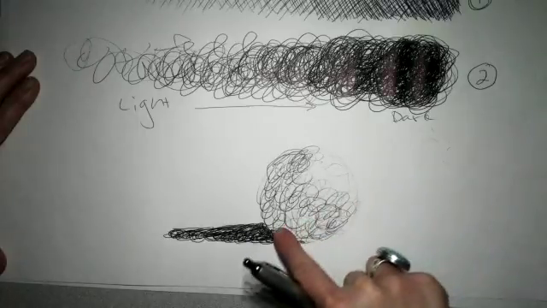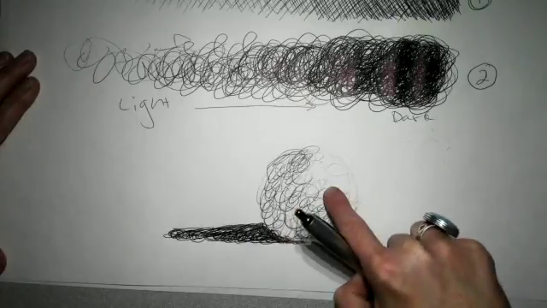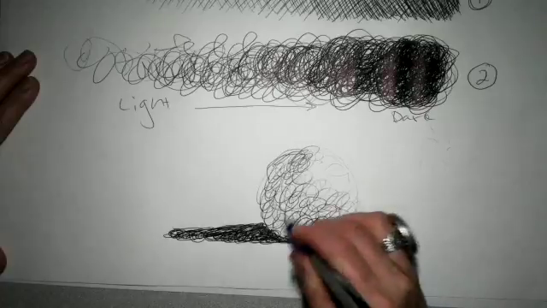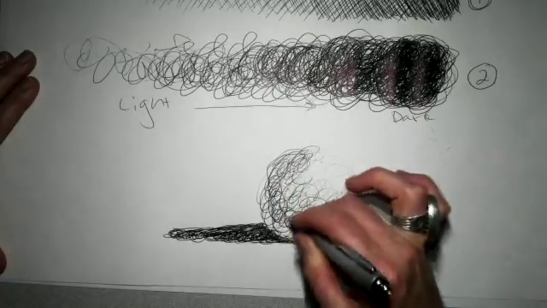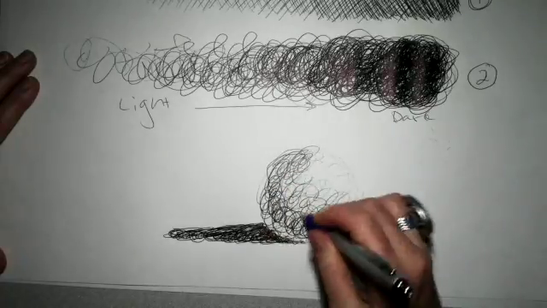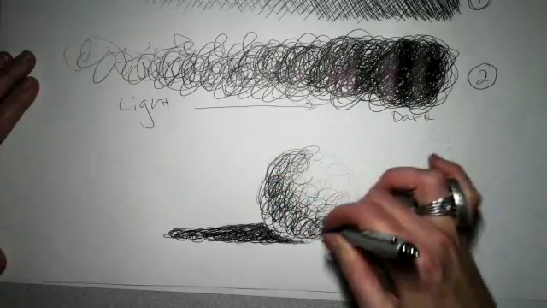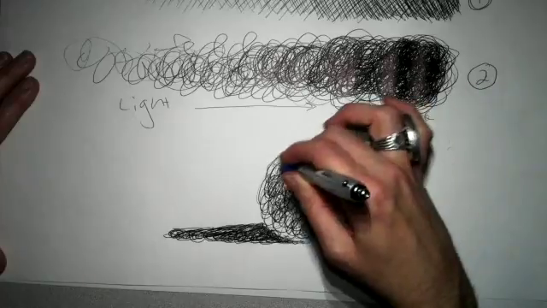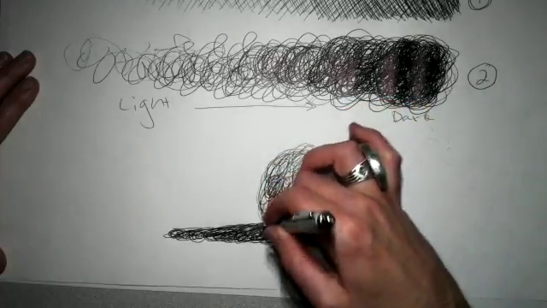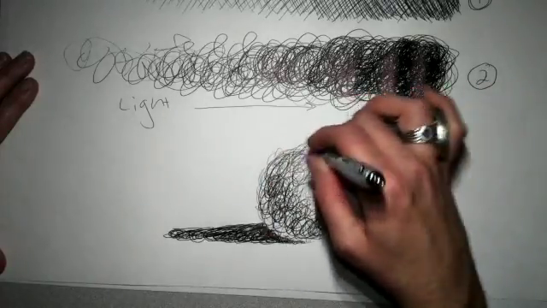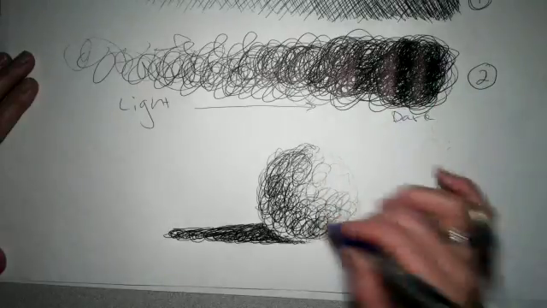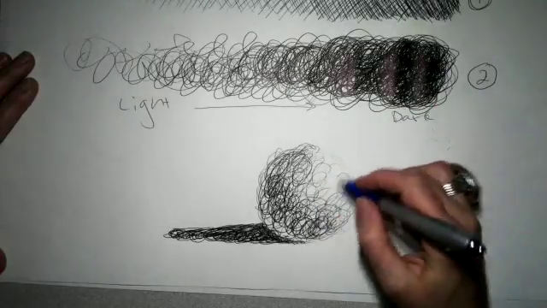So here's the problem. See how this is all kind of one tone? So I'm going to start adding a little bit more because it should be a little bit darker. Yes, I have reflective light over here. There we go. I'm not looking for perfection here. I am looking that I can tell it's a sphere and that there are different values.